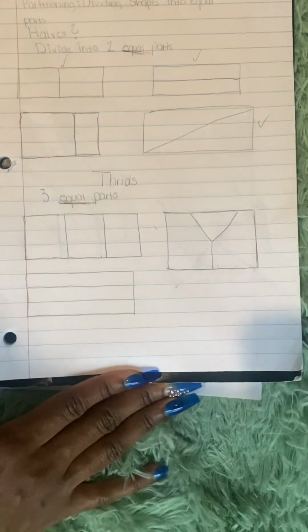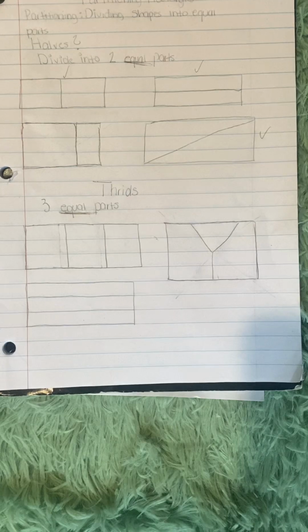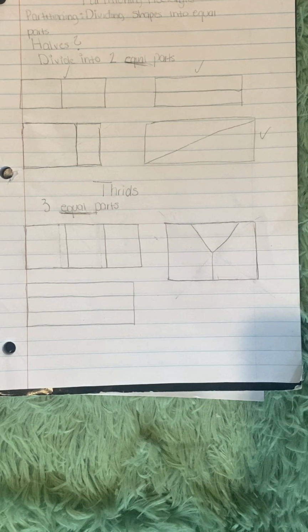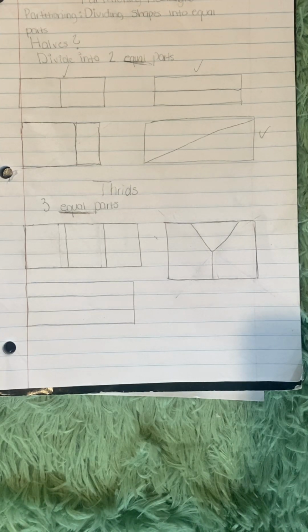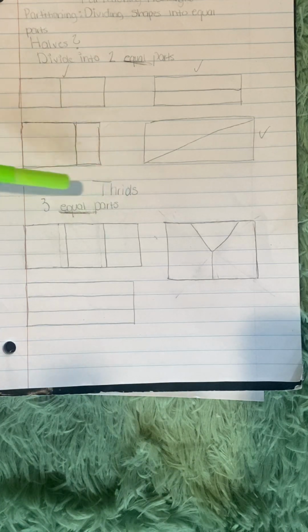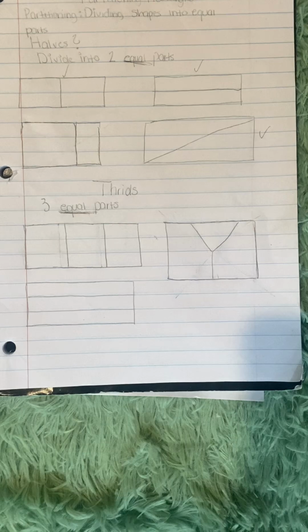So now you have thirds, and I want you to notice as we go along with the lesson from thirds to fourths how every time the number goes up, you have more parts that you're creating in the rectangle, or you're dividing the rectangle into more parts. So thirds means three equal parts. So a rectangle, to correctly represent thirds, has to be divided into three equal parts.